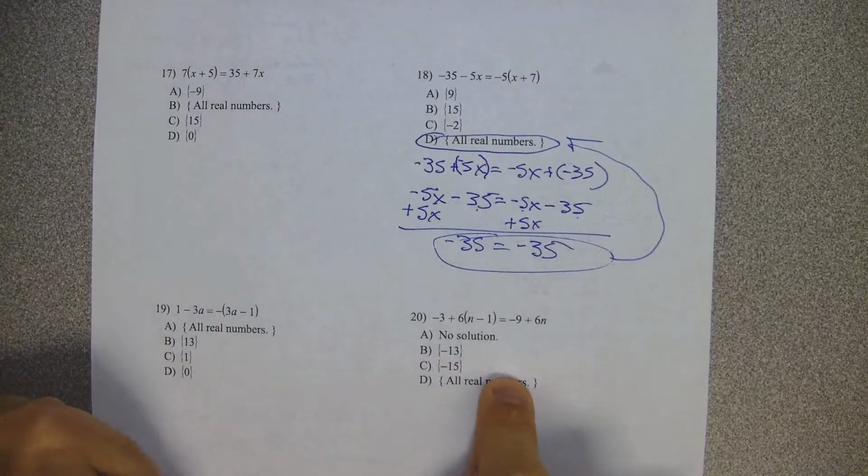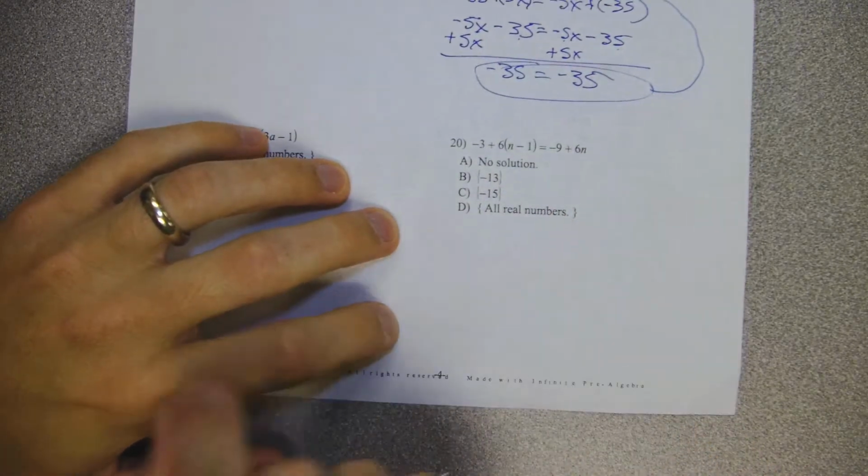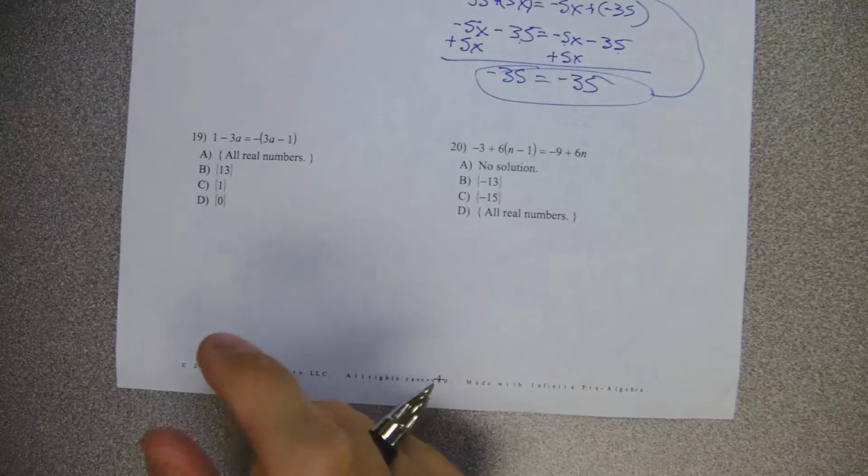So in a case like number 20, notice they give us both options. So it should be very easy for you to figure out what's going on.